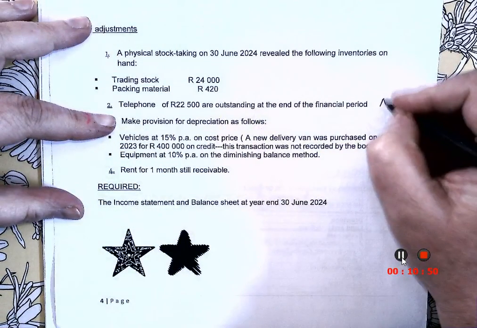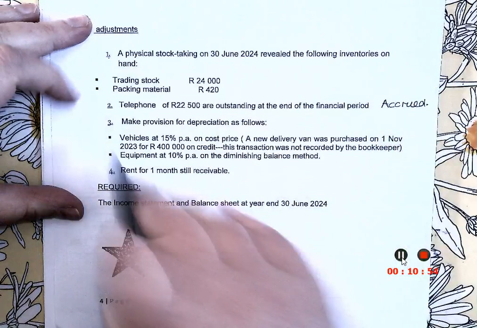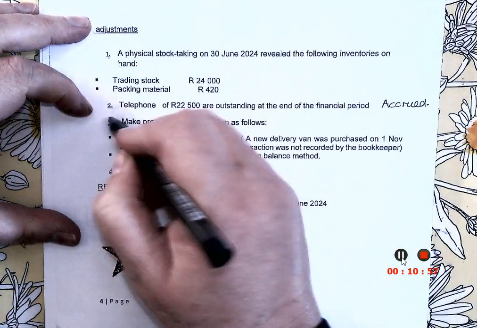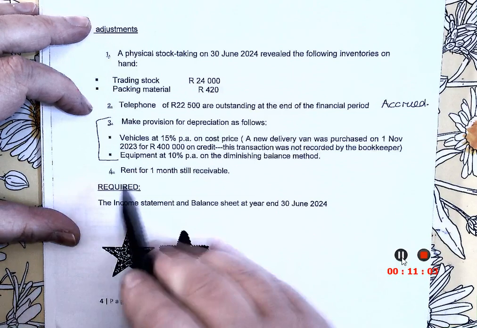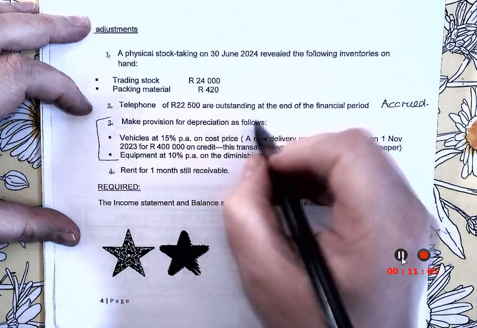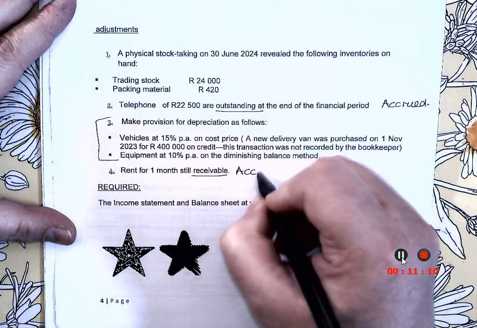Can you see this is going to be a accrued one, the new one. Depreciation. Oh, we all know how depreciation works. Can you see this is your note 3 thing? Ne? Rent for 1 month receivable. Meaning this is also going to be a accrued.